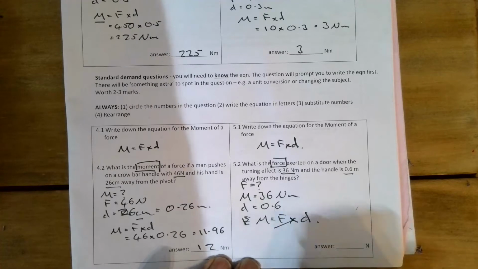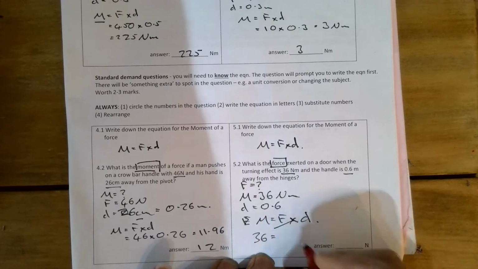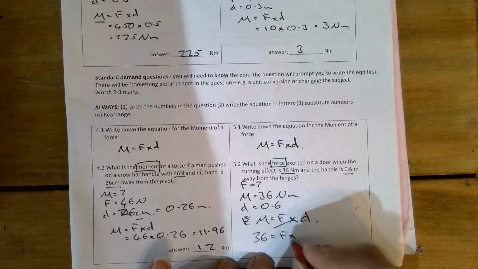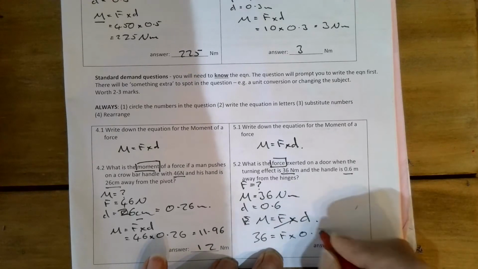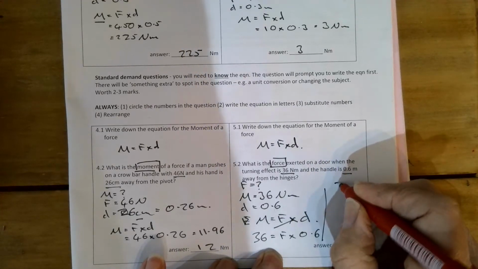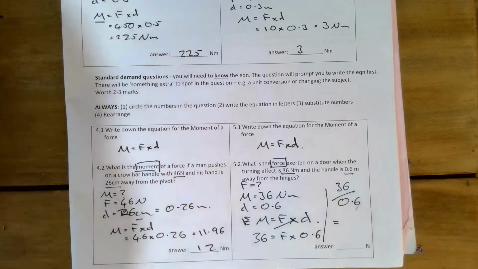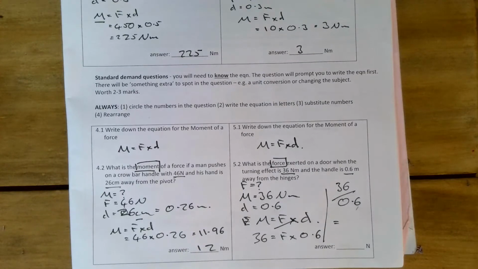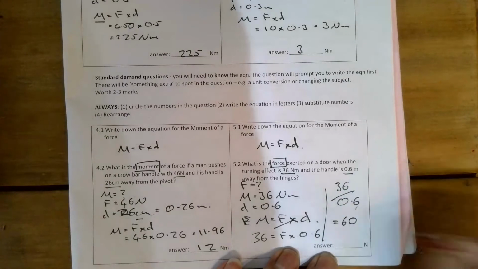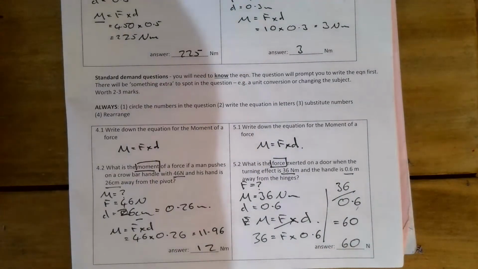Now we need to insert the data. So 36 is equal to force times 0.6. So it's actually going to be 36 divided by 0.6, which gives me 60 newtons. So, moving on.